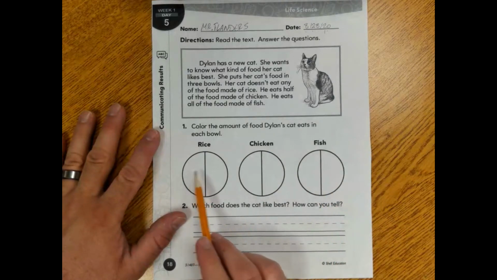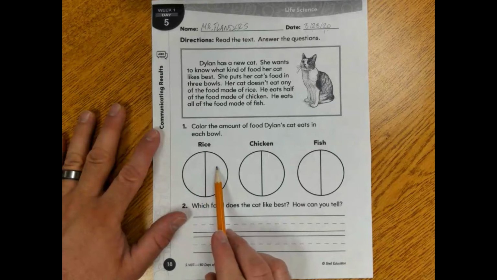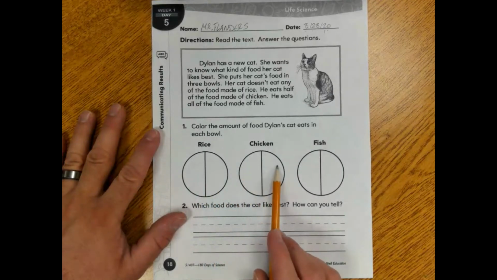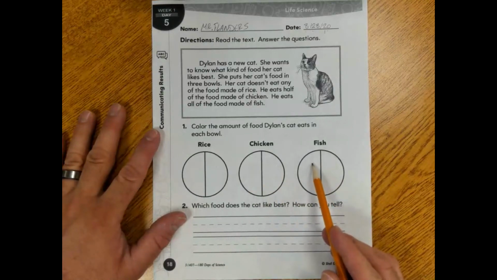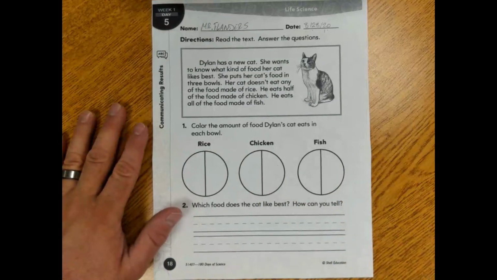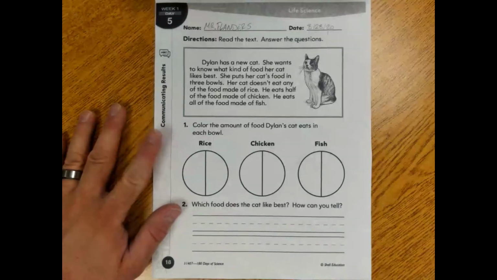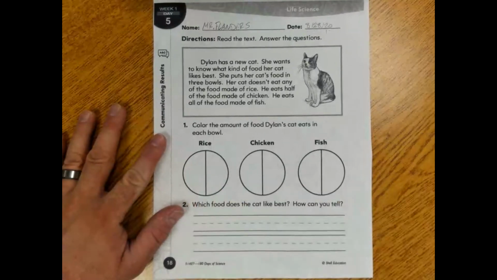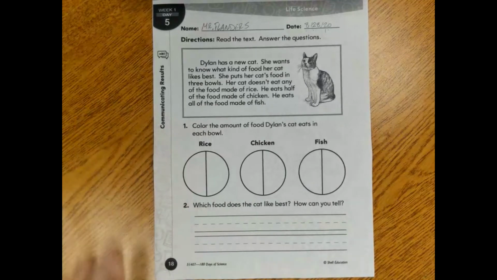There's 1 half here and 1 half here. There's 1 half here and 1 half here. And just in case you didn't think it was going to happen, there's 1 half here and 1 half here. Okay? So we need to figure out how much food the cat ate of each and color in that much food on the papers. Okay?